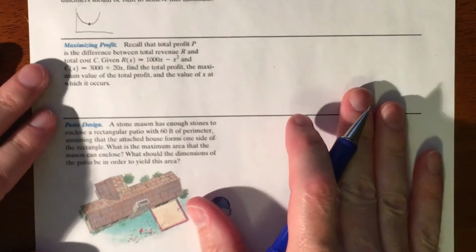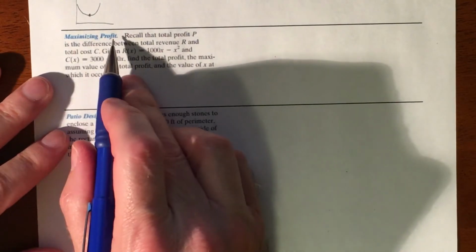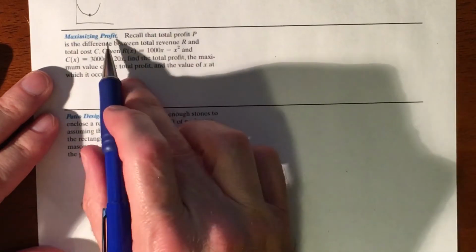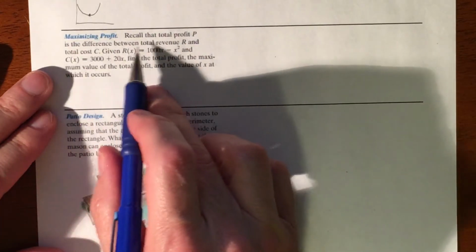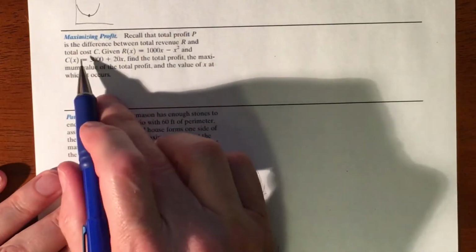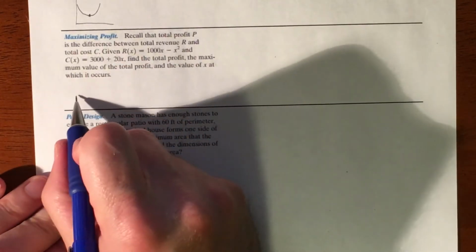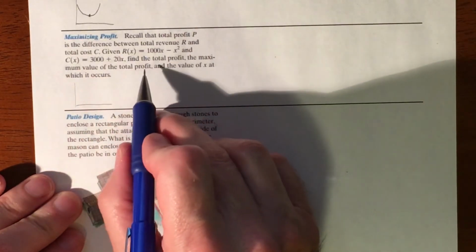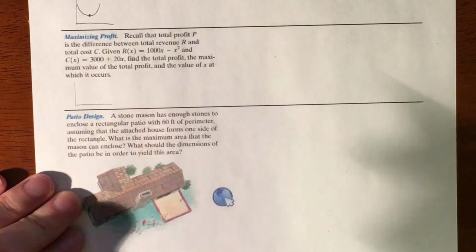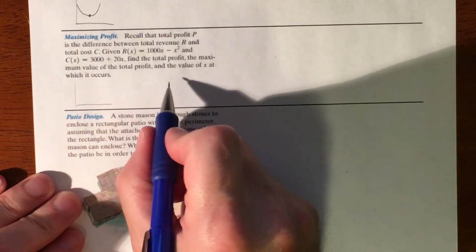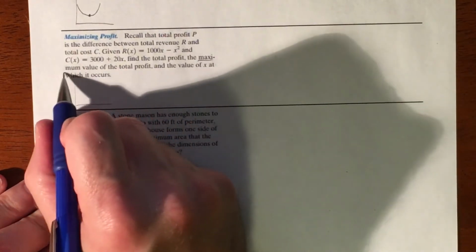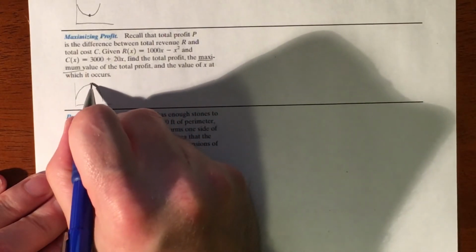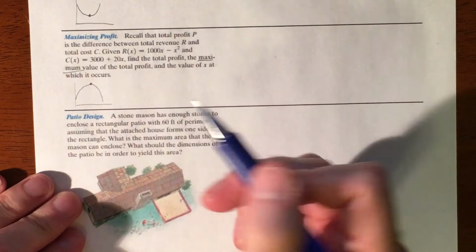Okay, and then we'll go to another one. It says maximize profit. Recall that the total profit is the difference between the total revenue and the total cost. We have some sort of a graph, and because we're talking about maximizing profit, it says find the maximum value of the total profit. Since we're talking about a maximum, this graph is going to have this sort of appearance, which means the front of your quadratic is going to have to be negative.